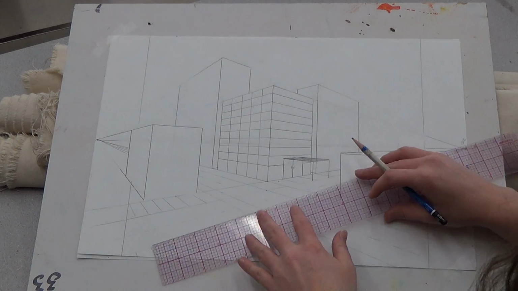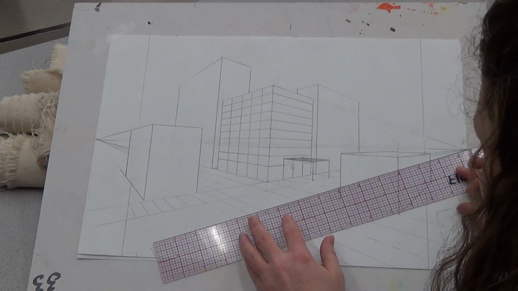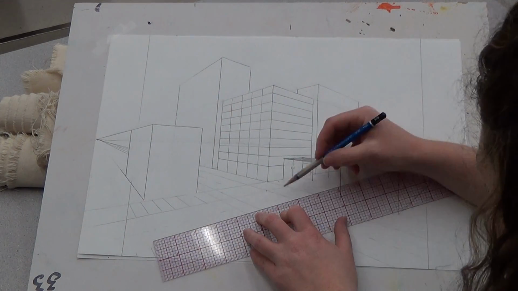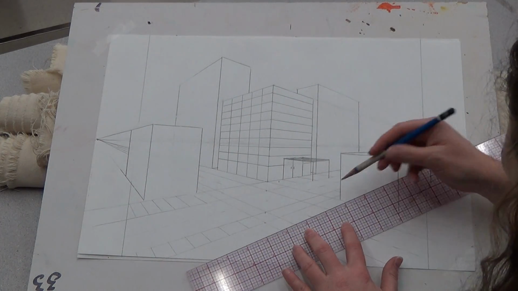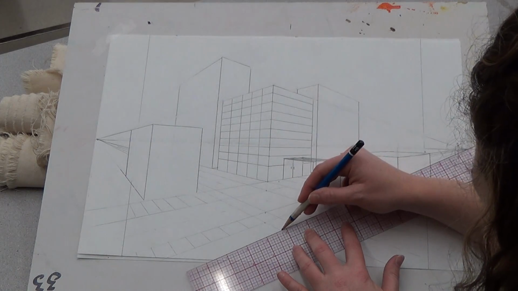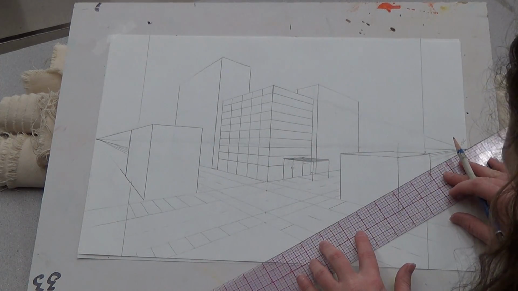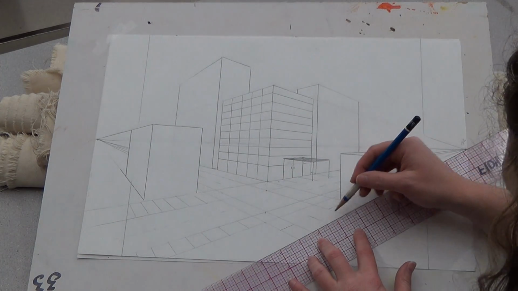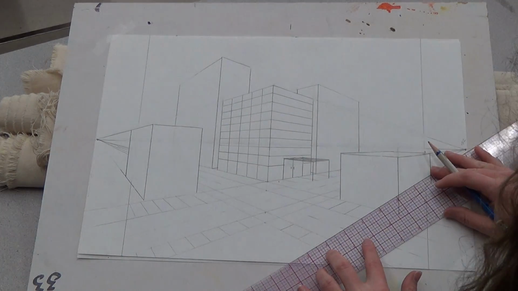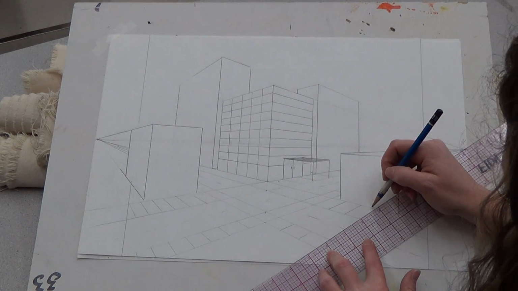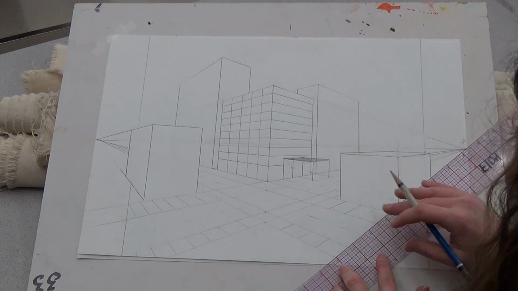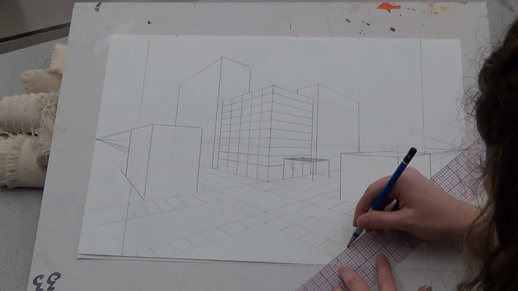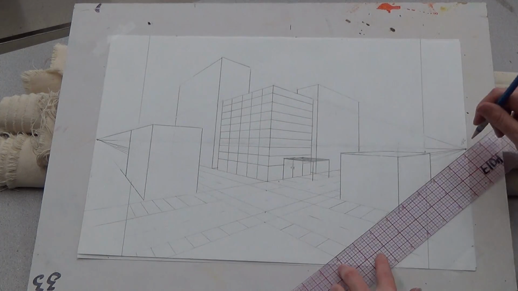And also you need to finish putting in your sidewalk lines. So I'm going to go ahead and do that now. Oops, you don't want it on the street. Remember, these ones go to this VP. The other one goes to the other. And all of these go this direction.